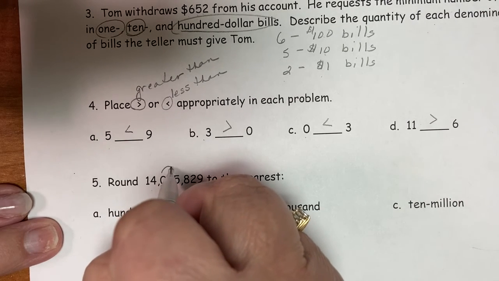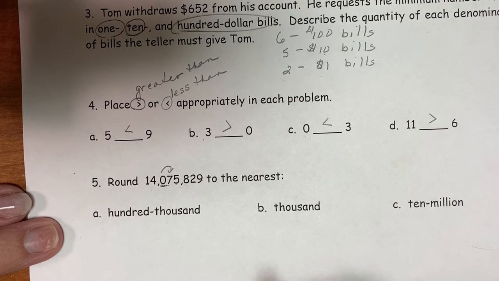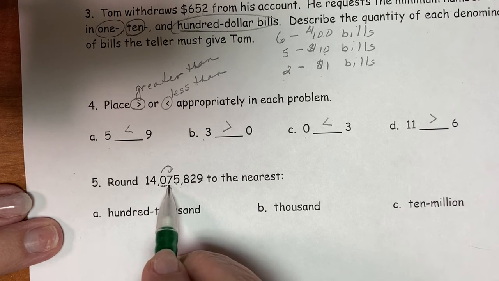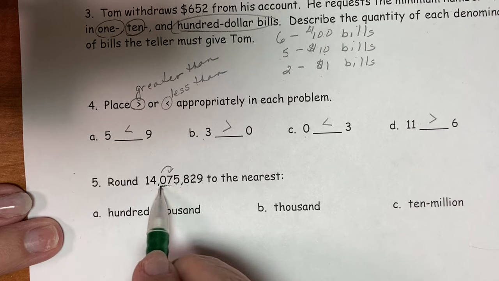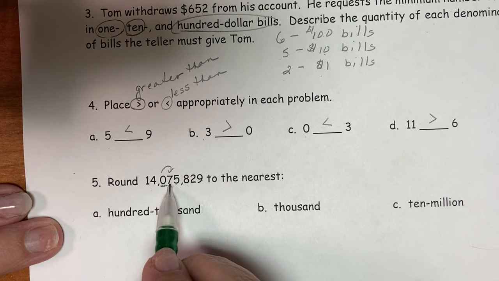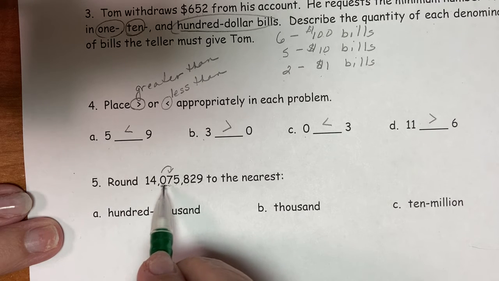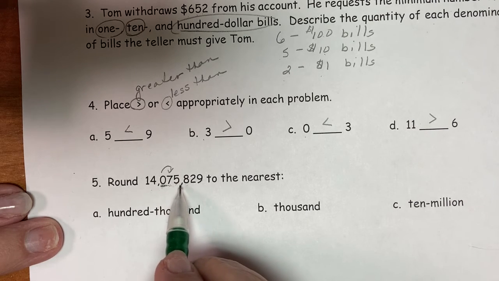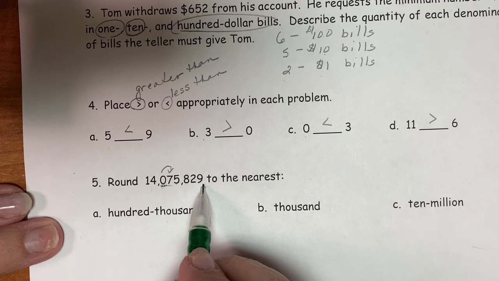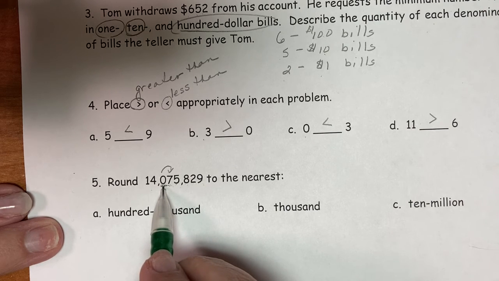Now what you do is you look one number to the right. If that number is 5 or above, it makes the underlined number move up 1. If that number is 4 or below, the underlined number will stay the same. And then everything after the underlined number changes to zeros once you make the change.